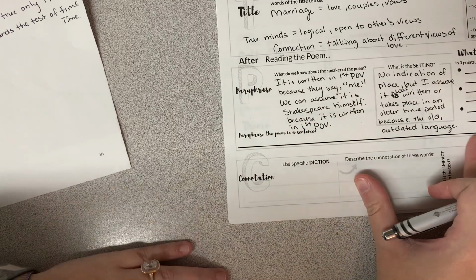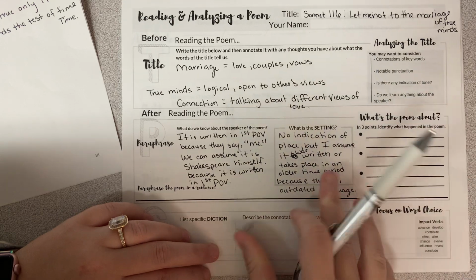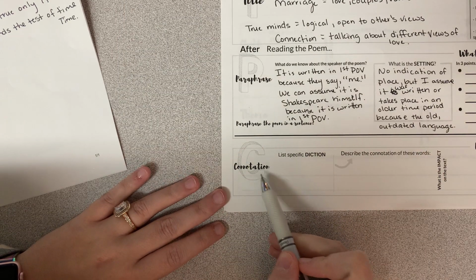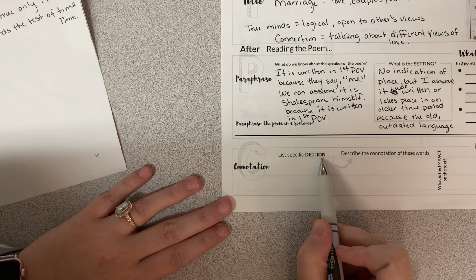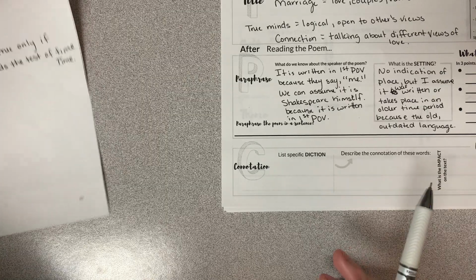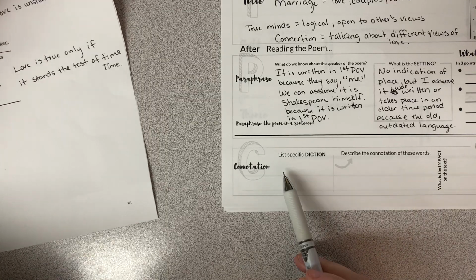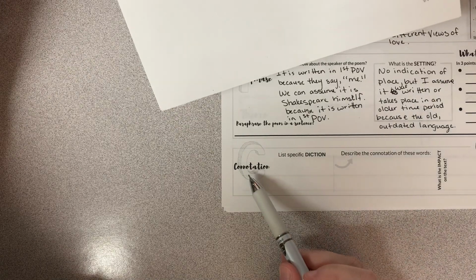All right, connotation. So we talked a little bit about that up here, in this section right here. But are there any words, specifically, we're talking about diction here, and diction is specific word choice, okay? So words that really stick out to you as a choice by the poet or by the author in general.